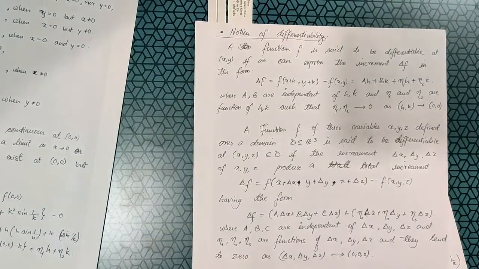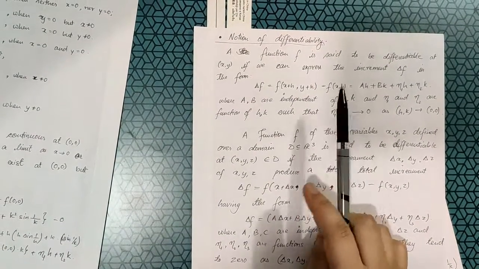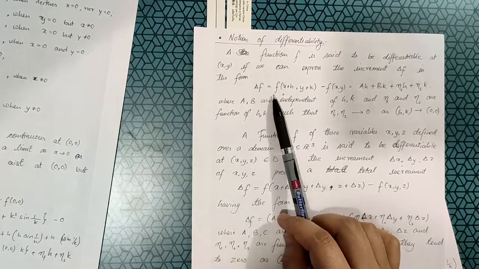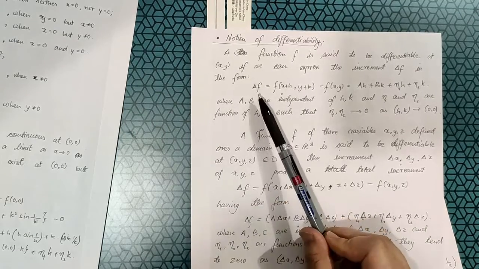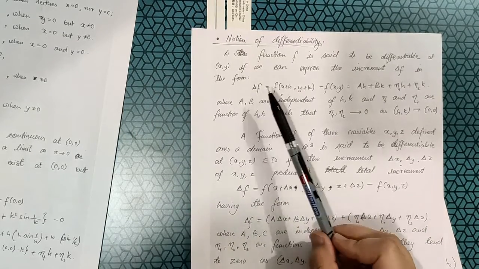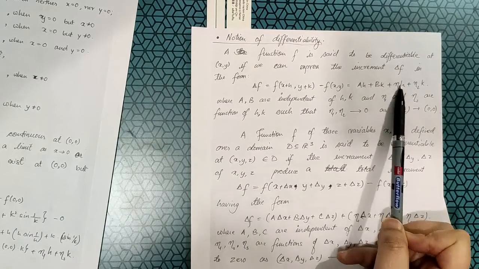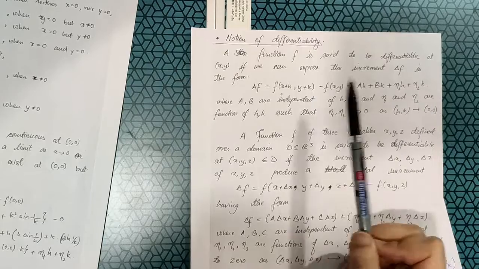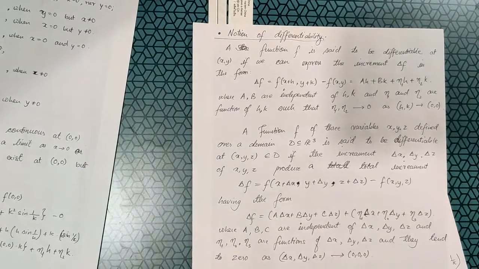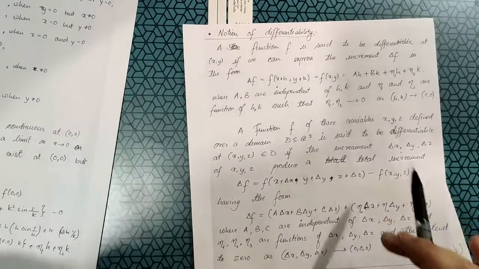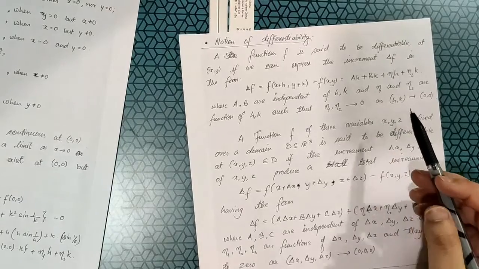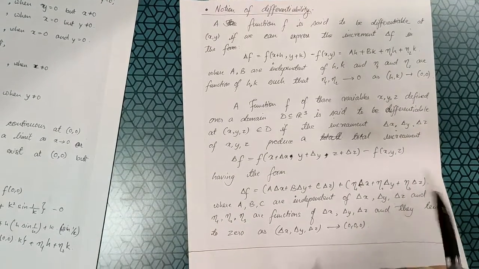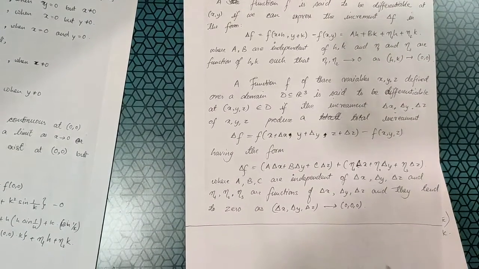In the previous example we saw that we could express the increment Δf by this form, where we could find two functions η1 and η2 which were functions of h and k, and which tend to 0 as (h, k) tends to (0, 0). Hence we could conclude that the function is differentiable.